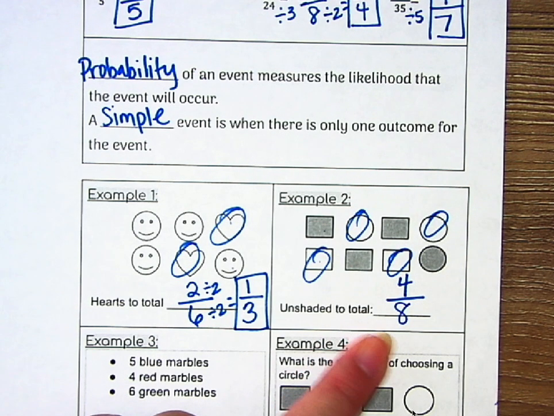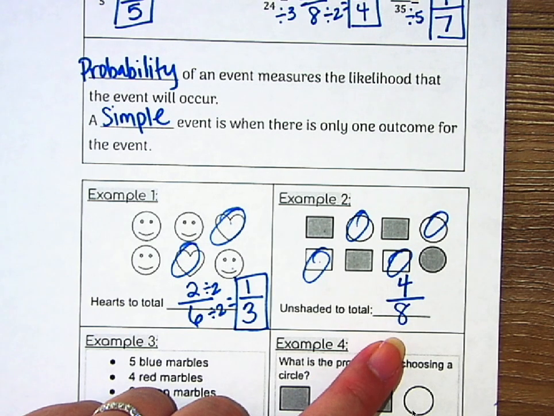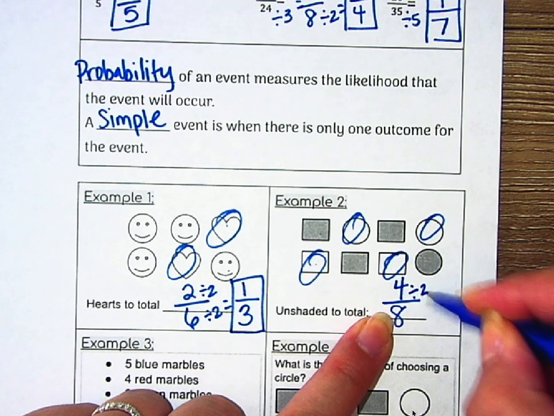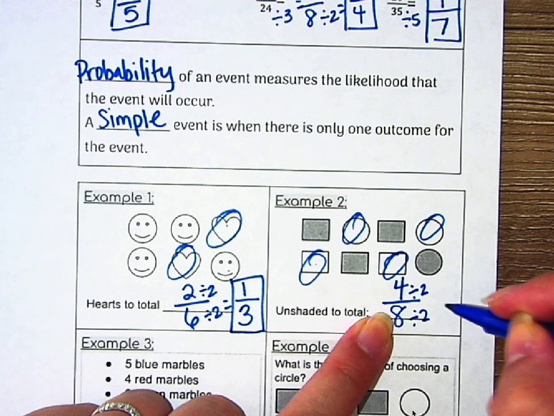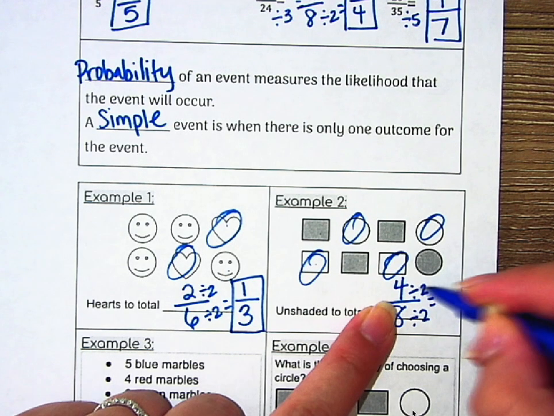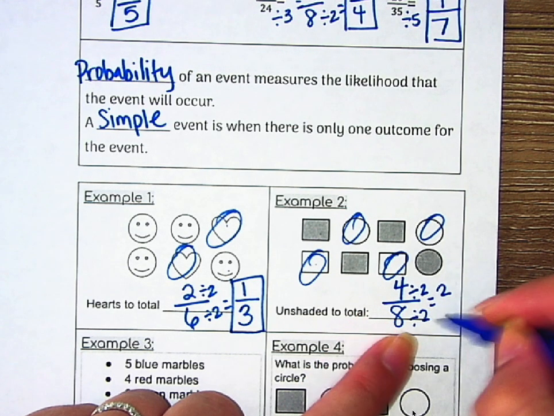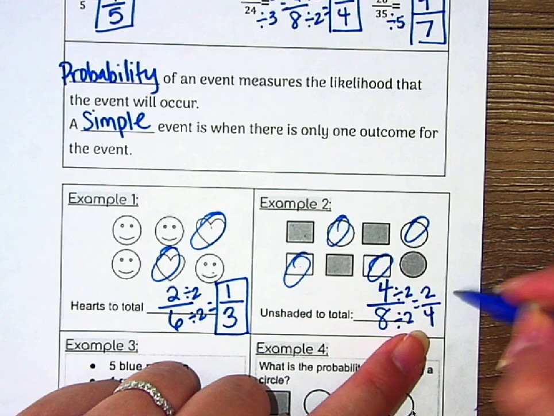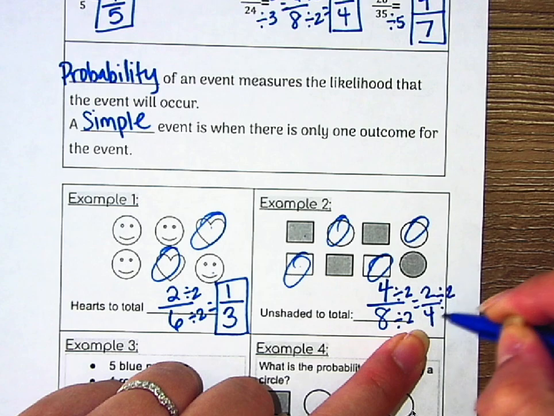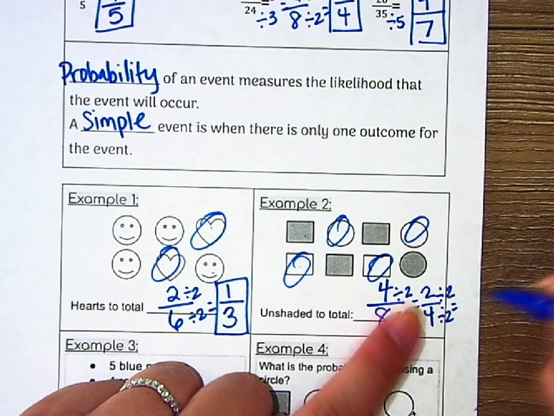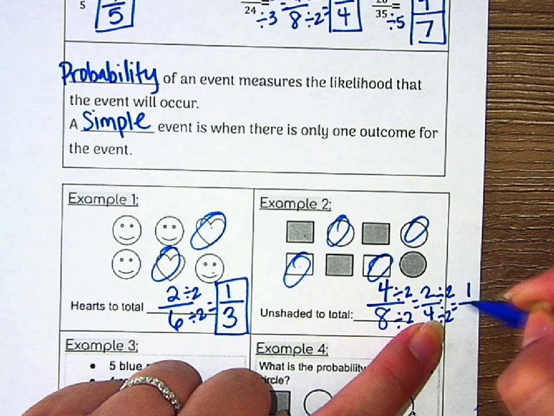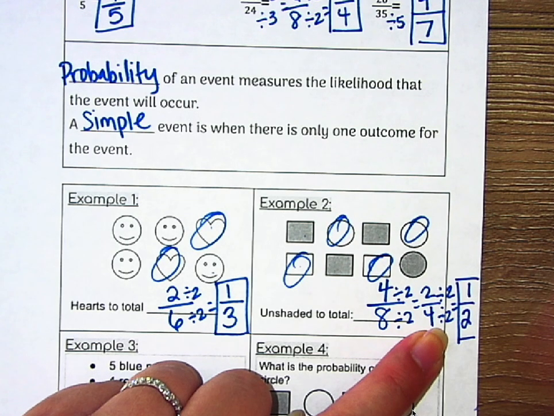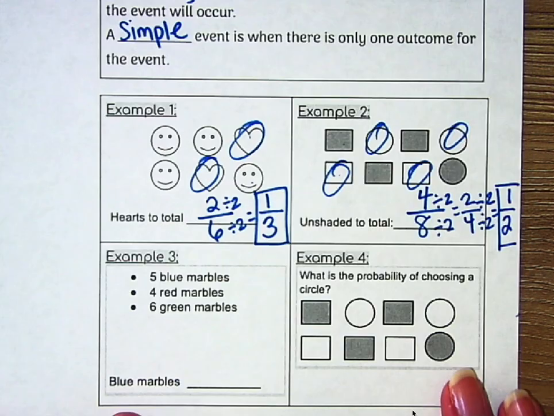Okay, both top and bottom are even numbers. I can simplify this. I'm going to go ahead and divide my top and bottom number by 2. That's going to give me 2. 8 divided by 2 is 4. And it looks like I can go smaller one more time. So I'm going to divide again by 2, top and bottom number. 2 divided by 2 is 1, and 4 divided by 2 is 2. And that's it. Okay.